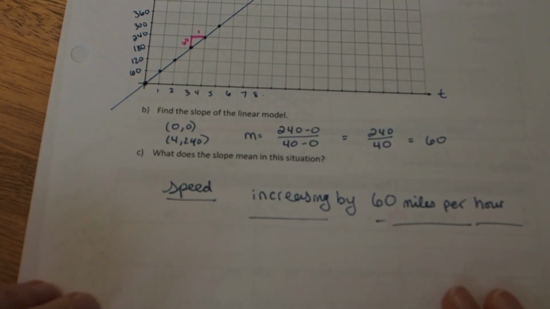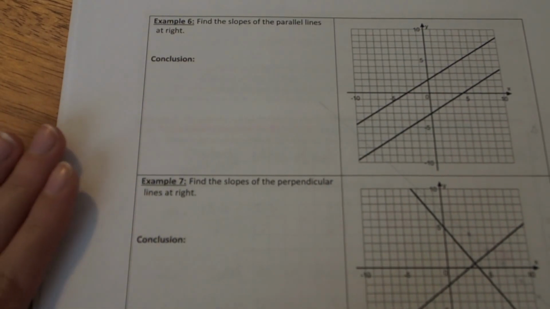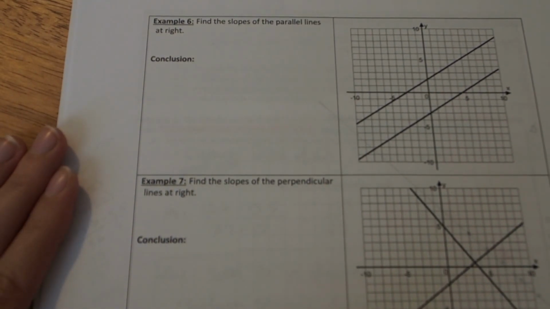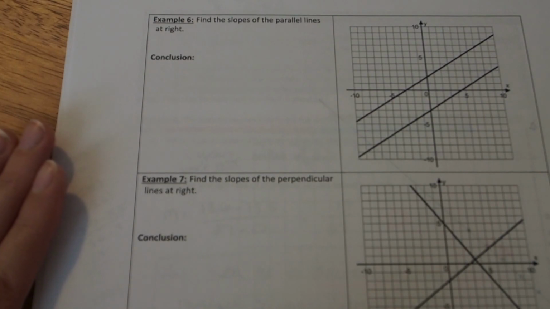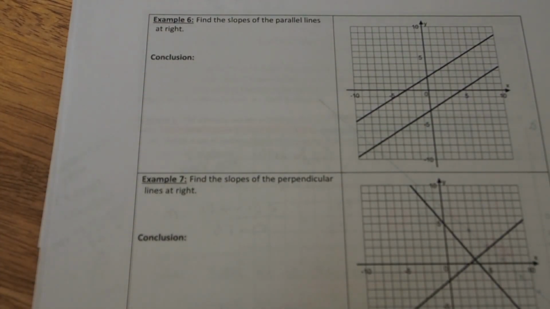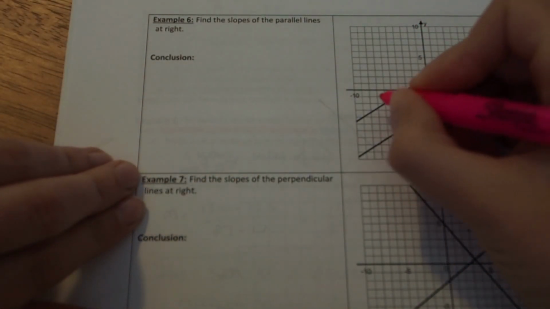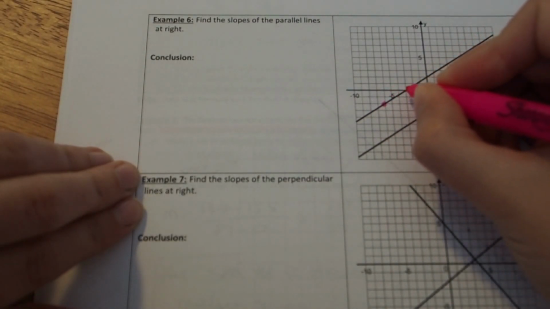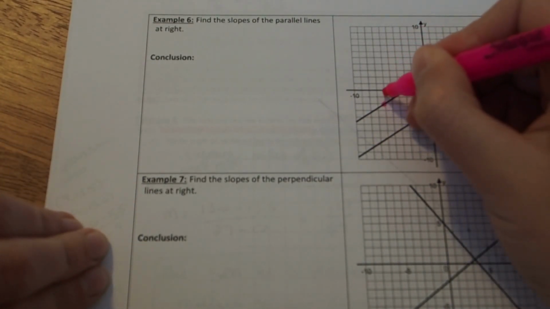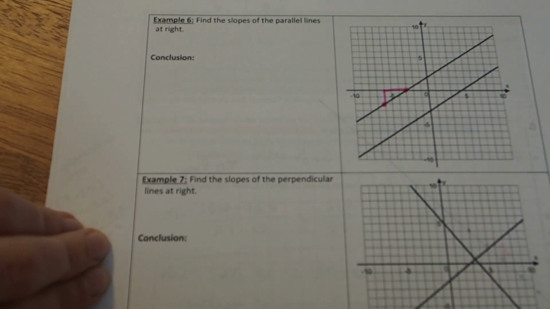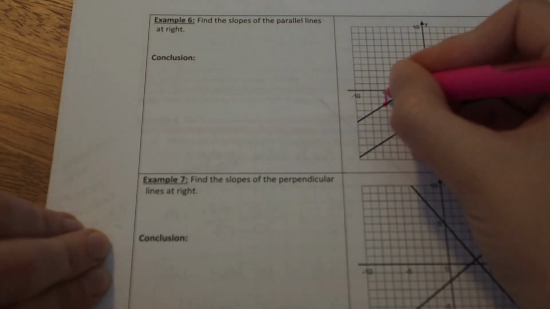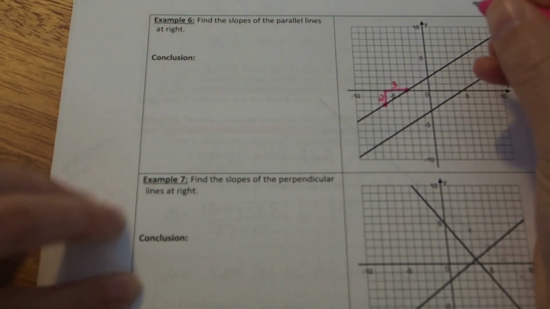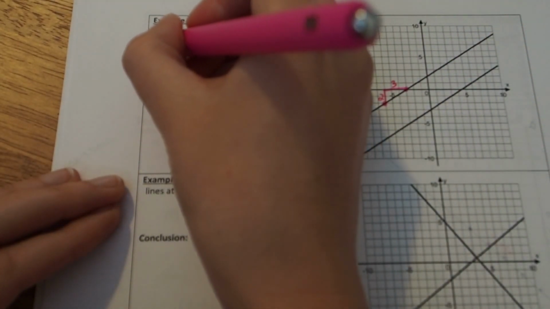Okay, let's go on to the back of this page. In example 6, I want to find the slope of these two parallel lines. So we're just going to look at the slope by looking at the graph and comparing rise over run. So if I look for an ordered pair, it looks like there's one right here, maybe another one right there. So this one is going to have a rise of 2 and a run of 3. So the slope of the first one is 2/3.